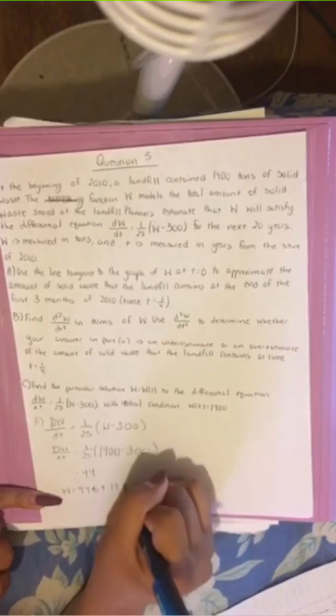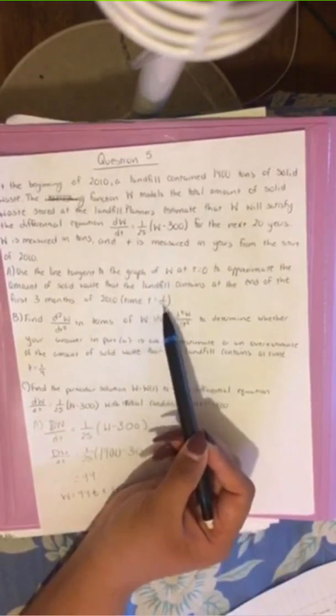So now we have the equation, which will be W equals 44t plus 1400. Because we have t equals 1/4, we just need to plug it into this, and it will become W equals 44 times 1/4 plus 1400, giving us 1,411 tons.